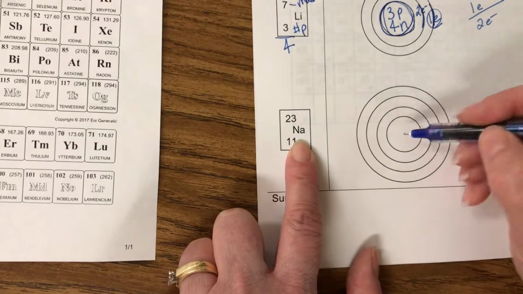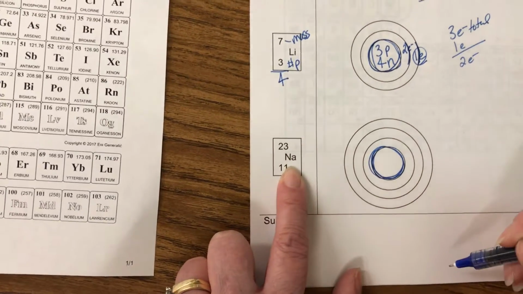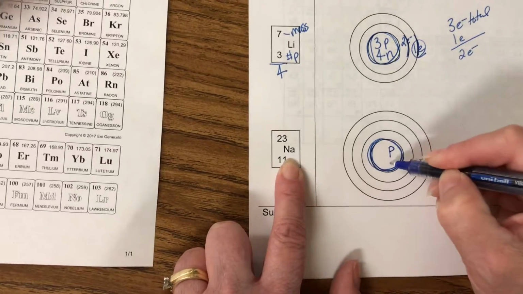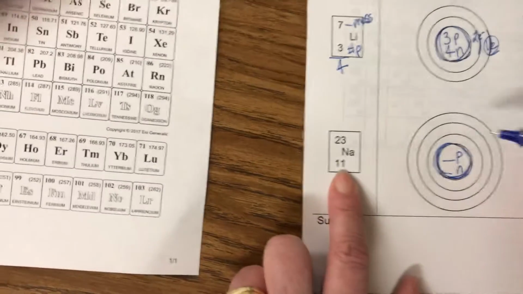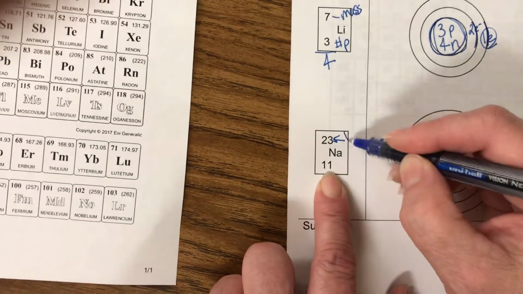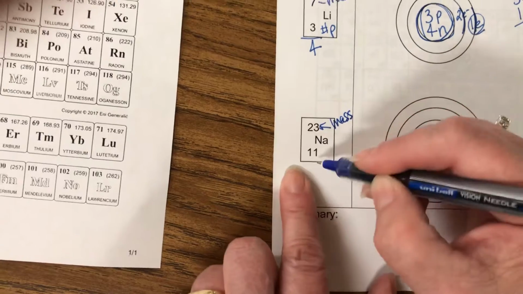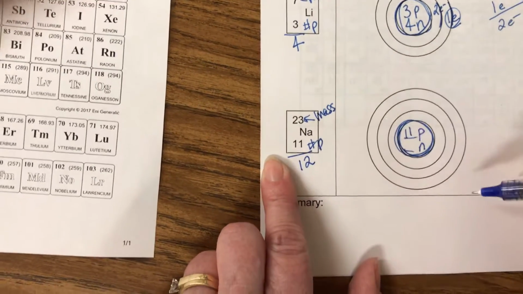Sodium. Draw your nucleus first. I have to tell the number of protons and the number of neutrons that I have in there. The atomic number tells me my number of protons. This is my mass. I subtract the number of protons from the mass, and I will get my number of neutrons.